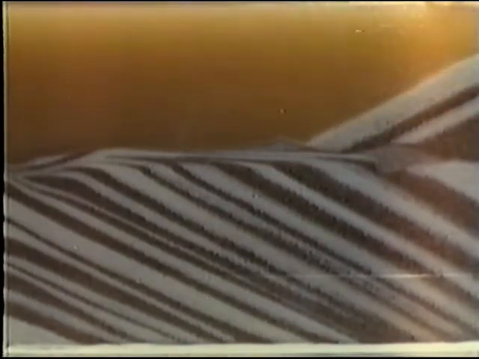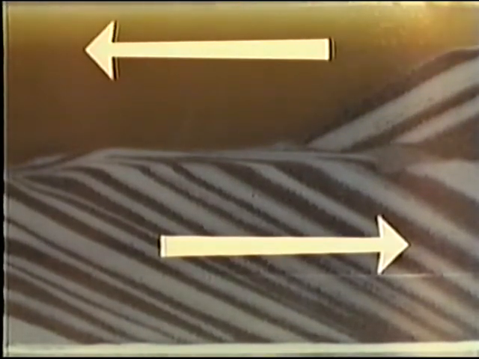The position of the stream mouth is changed, and the water level in the lake is raised. A new deposit is now built on top of the old one. This deposit has the same structure as the first one, but the difference in current direction is shown by the opposed direction of the cross strata.